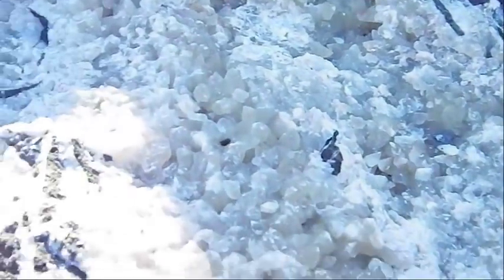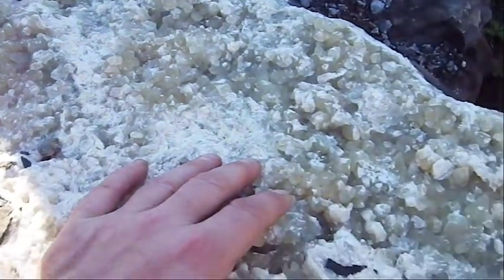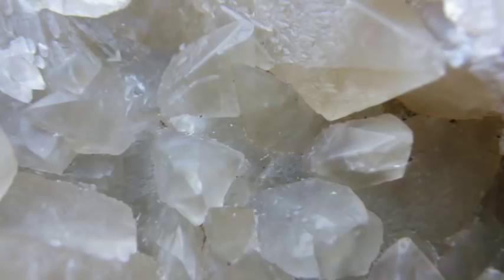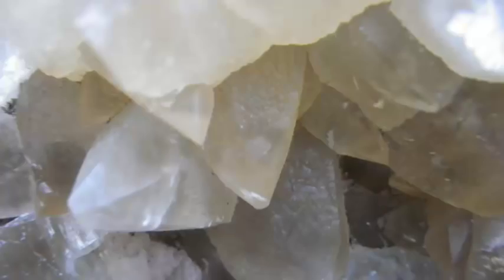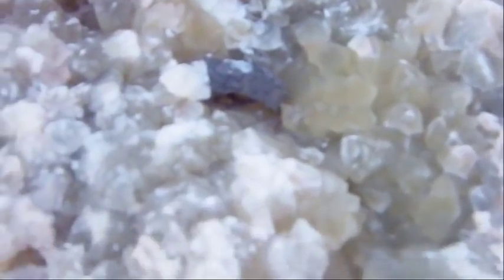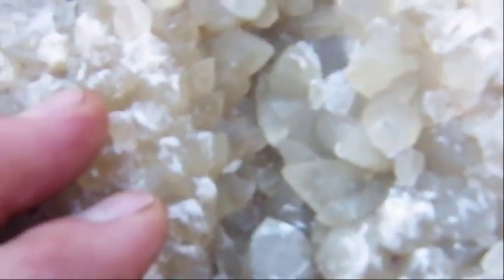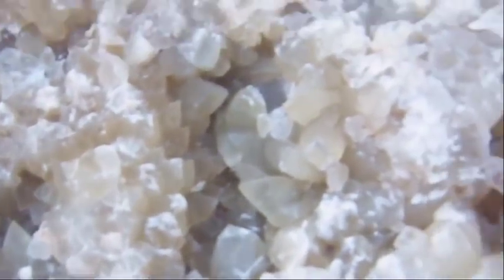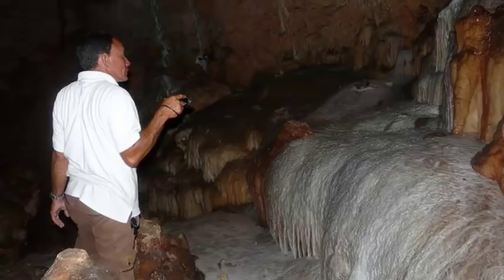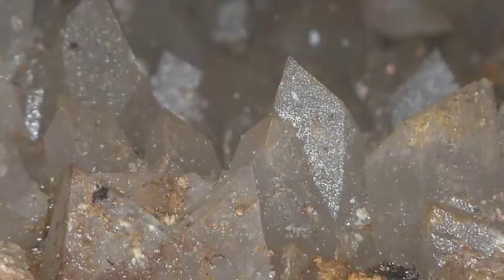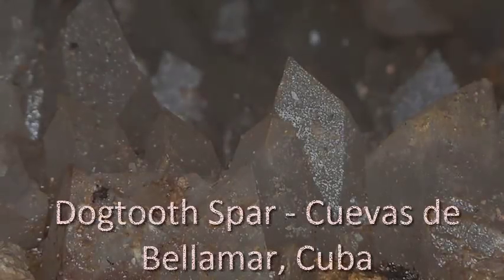But just look at this, just solid calcite, eh? Some really nice, beautiful crystals as well. You could call this a bit of a dogtooth spar, is another name for this kind of formation of calcite. I know I saw a really cool example of this in the caves in Cuba, in the Cuevas de Bellamar. Maybe I've got a picture to show you here, I'm not sure. I'll have to see if I can find it.